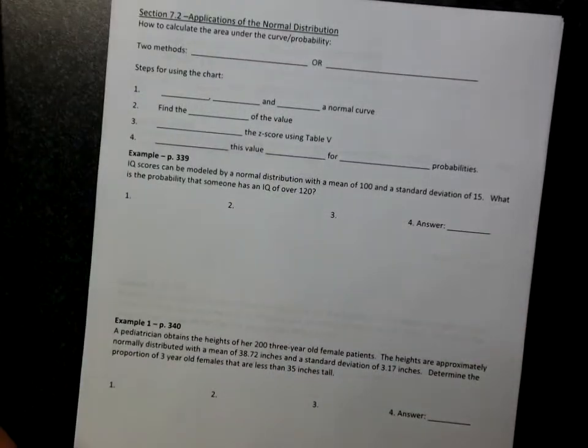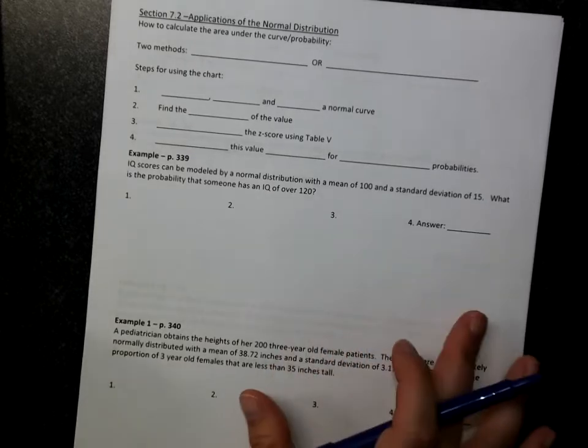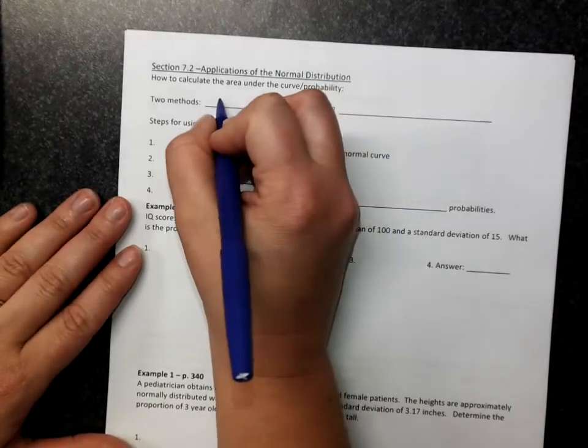All right, so I want to get into how to actually get these different probabilities. So we know how to set it up, but how do we get those answers? There are two methods I'm going to show you. Either one is fine. The calculator is a little bit more reliable and a little faster, but I want to show you how these charts work so that you can know what the calculator is doing.